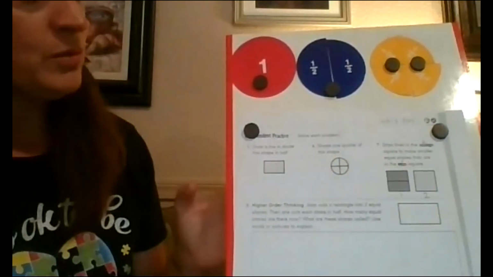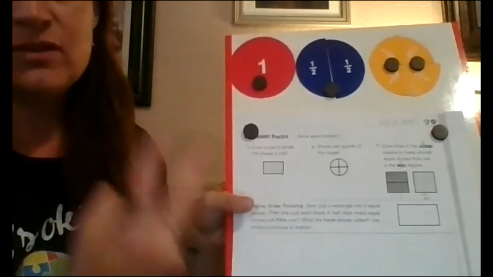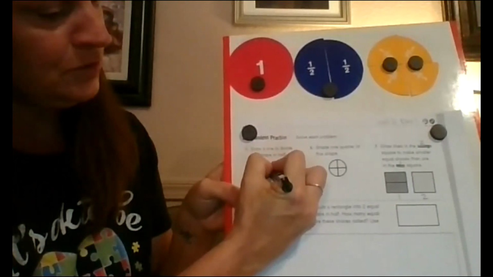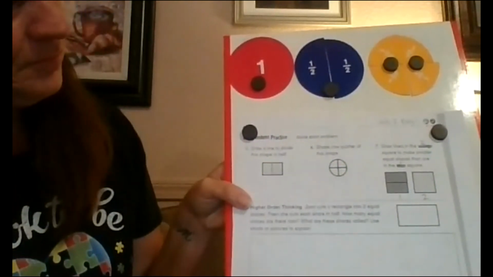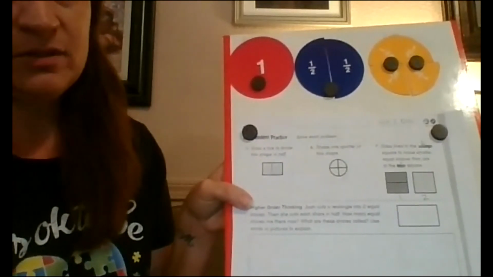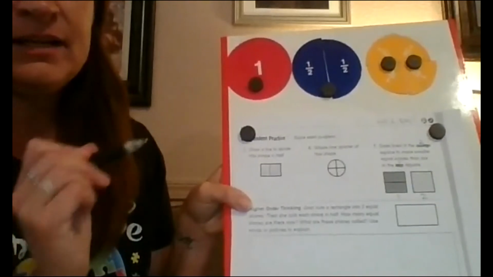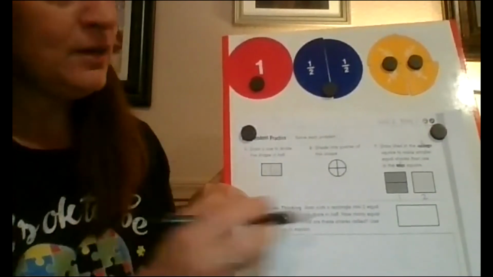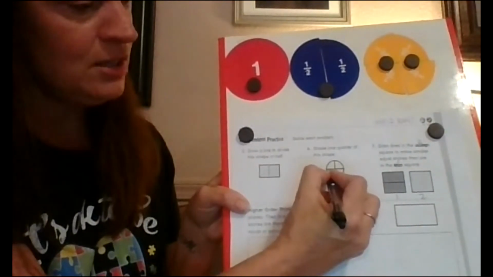You get to choose, but we're splitting it in half so that 2 people would get the same amount. I'm going to go right down the middle. Number 6 says shade 1/4 of this shape. So shade means I'm going to color it in. You can use color if you want. I'm just going to use my pen. But 1 of the quarters, I'm going to shade in this one.